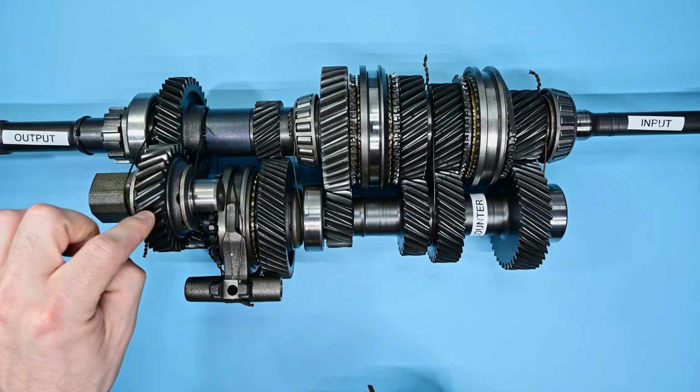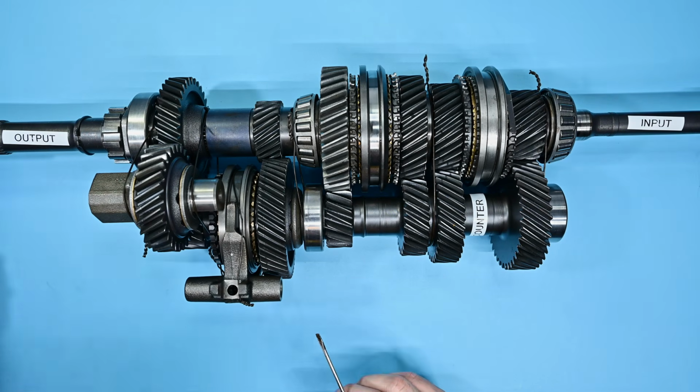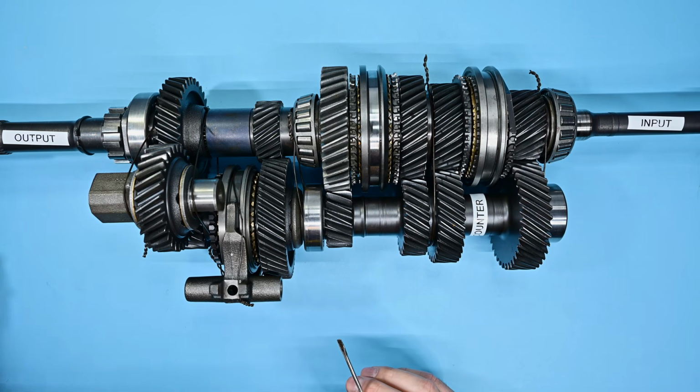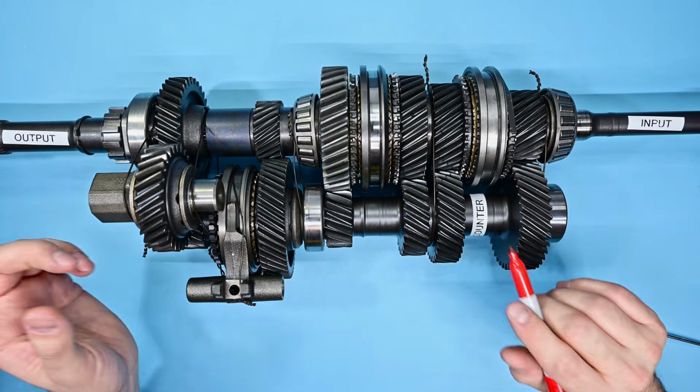X number of teeth on this interact with the output, the same as it does with the counter shaft. So there's our reverse. Now, I mentioned that the gear ratios, we have a drive gear, we have a driven gear. We have 2 of those. Well, let's run through that and see how that works with our ratios.